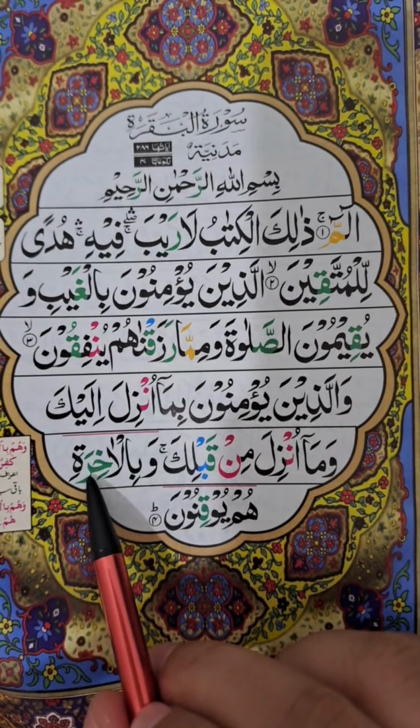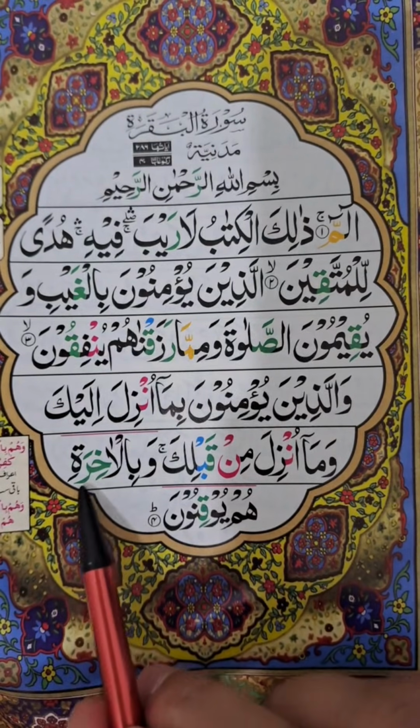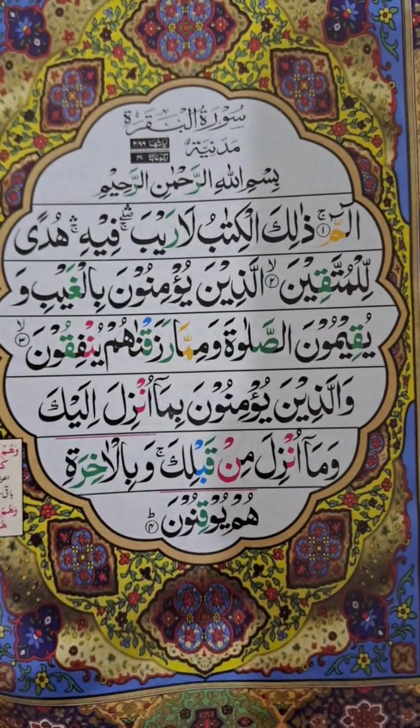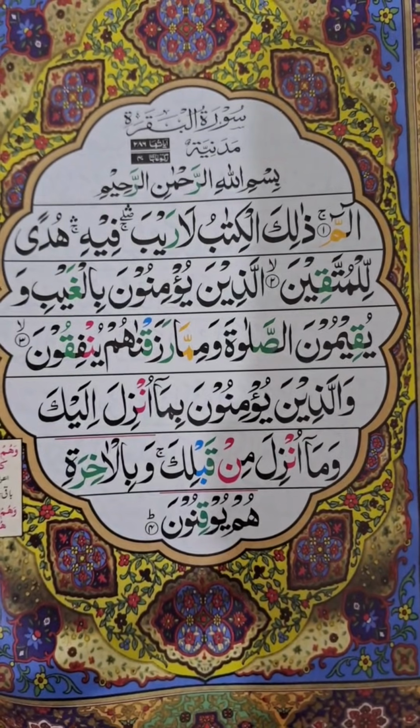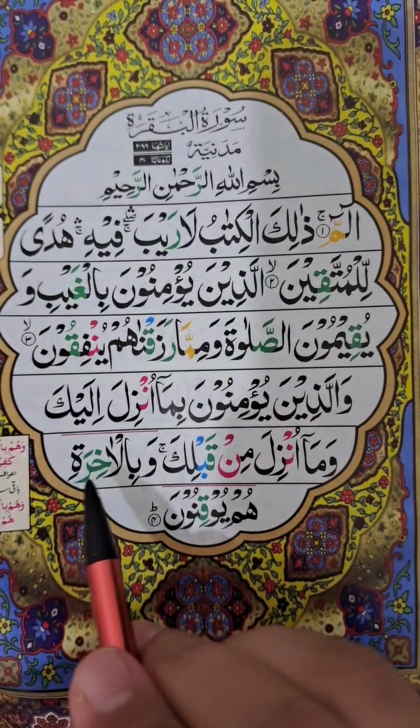So we will apply this rule of tafkhim and tarqiq. In tafkhim, we make it heavy. In tarqiq, we make it light. So here ra is having fatha, we will make it heavy. Bil akhirati.